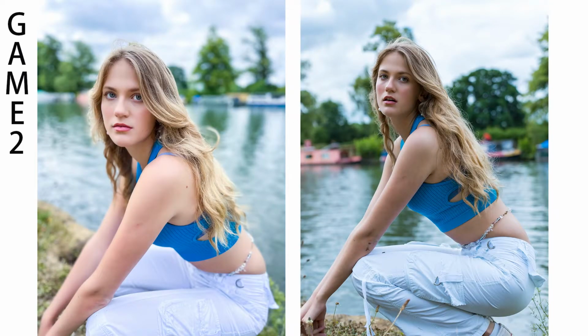The answer is left photo is by iPhone and right photo is by the camera.